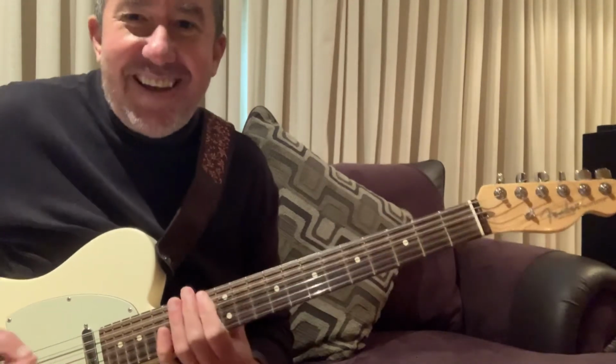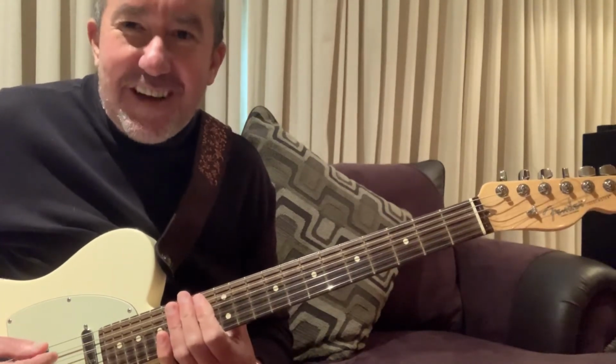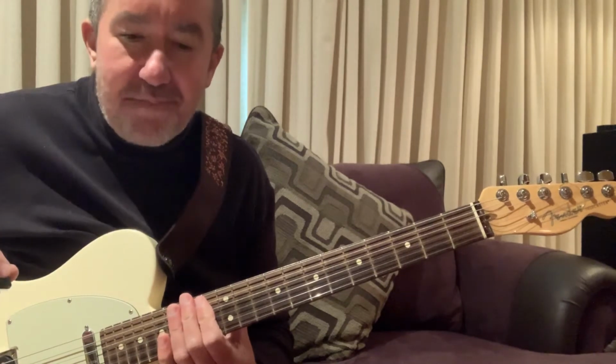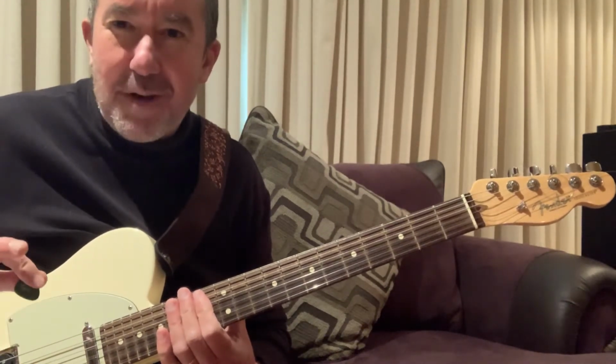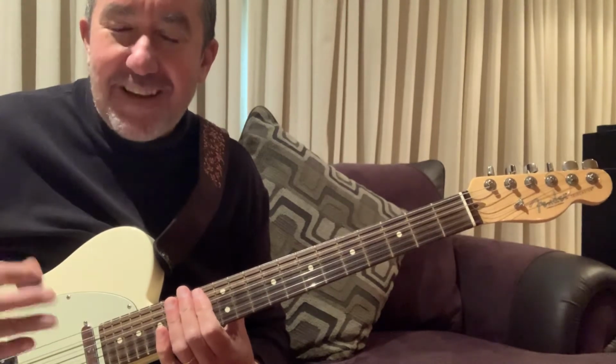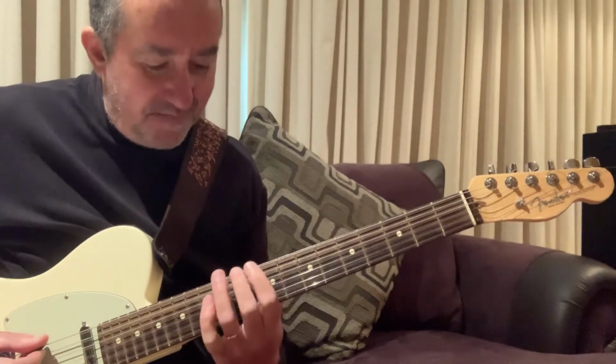Yes, Nashville. Blues music, country music loves the Mixolydian mode. One note defines the Mixolydian mode versus the major scale. It's a flat 7. Here we go.